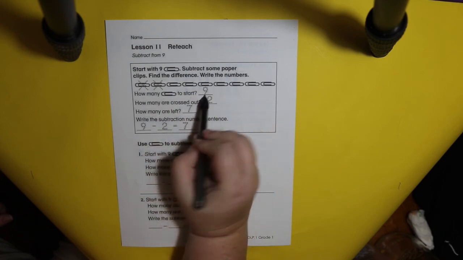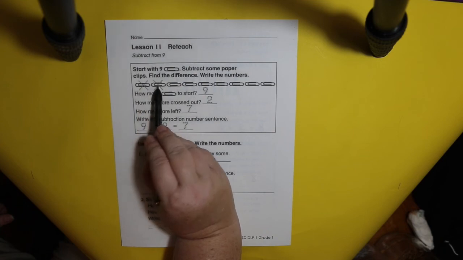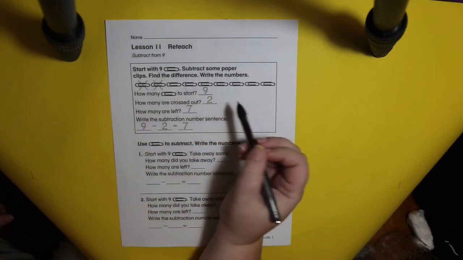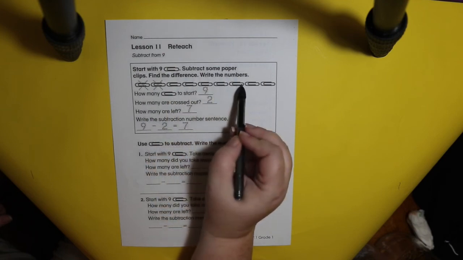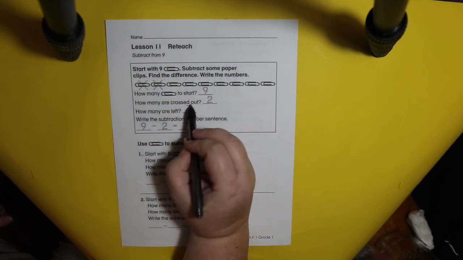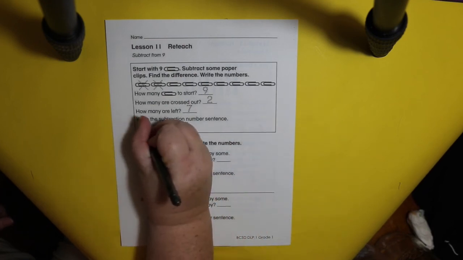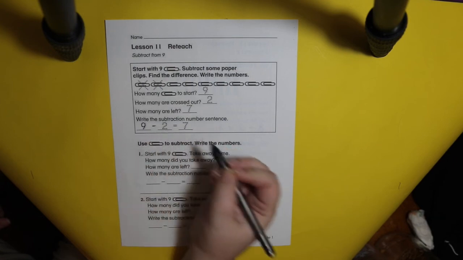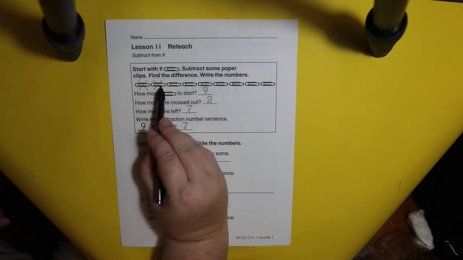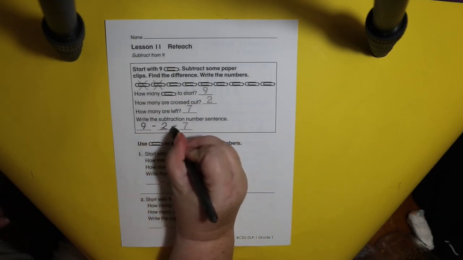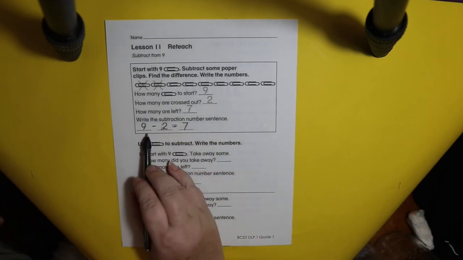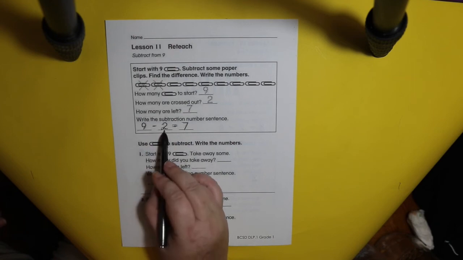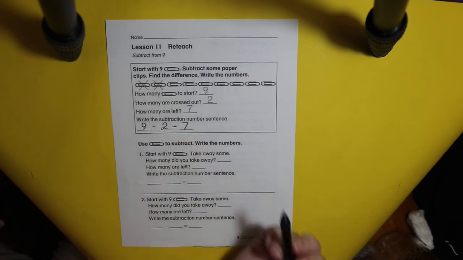So we started with 9. They crossed out 1, 2. So they put that there. How many are left? Let's count them. 1, 2, 3, 4, 5, 6, 7. 7 are left. Let's write the number sentence. So you start with 9. You take away, how many did we take away? 2 equals, how many were left? 7. Let's read the number sentence together. 9 minus 2 equals 7.